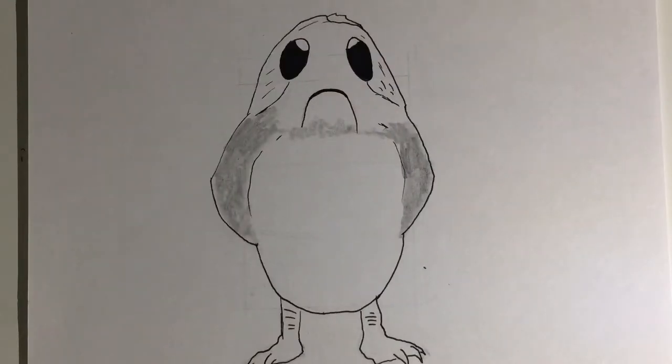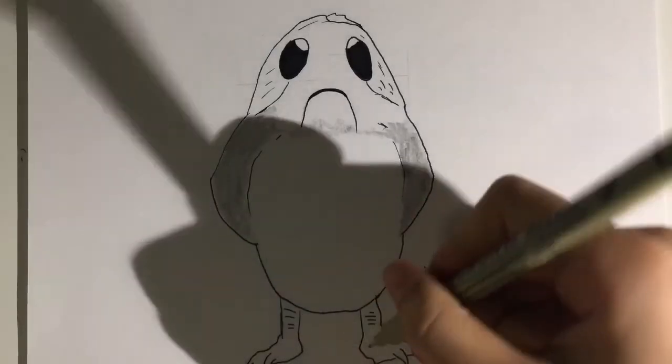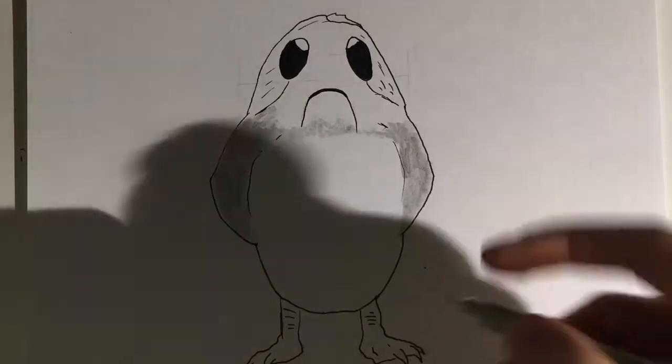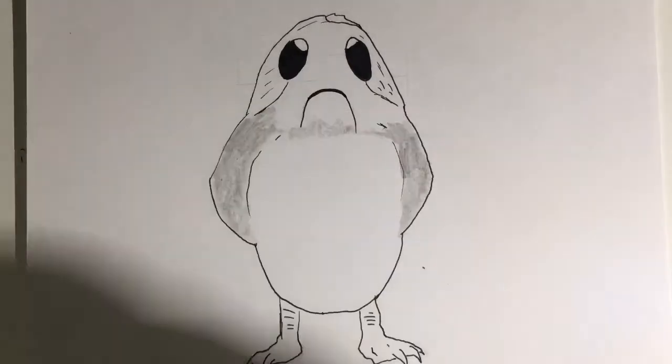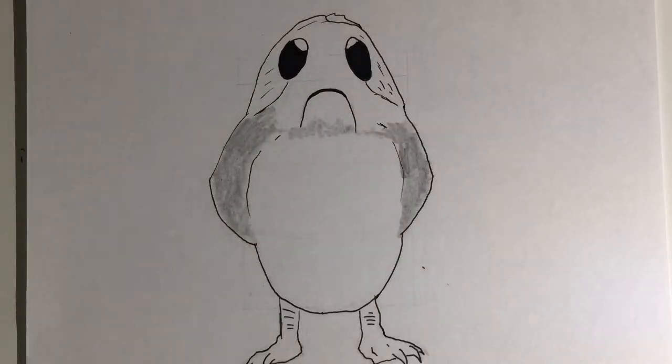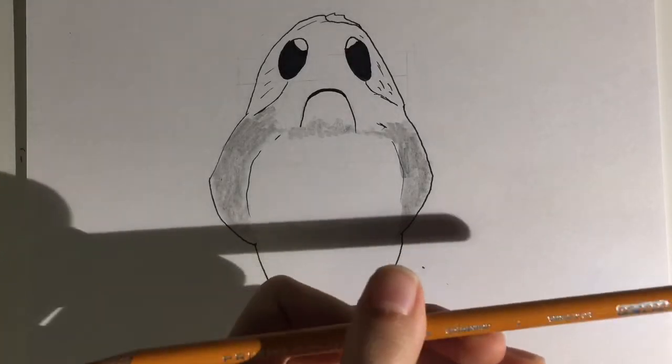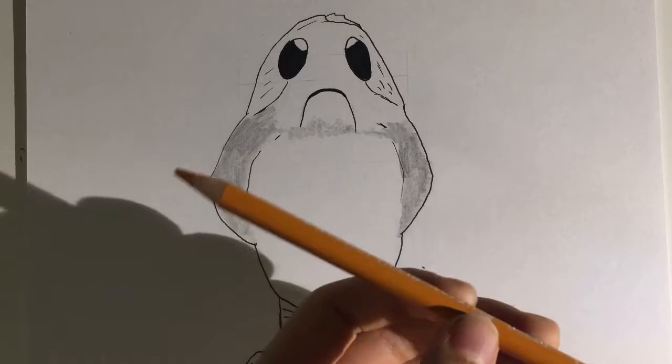Okay, so this illustration of a porg is mostly done. I'm just gonna add some last details before I move on to the colored pencil. And I have here a Prismacolor colored pencil. This is a goldenrod Prismacolor pencil.